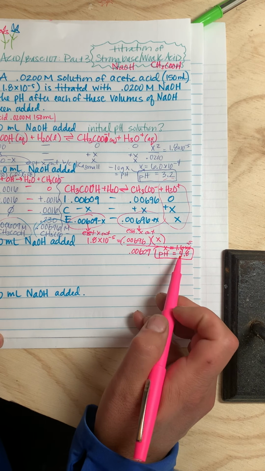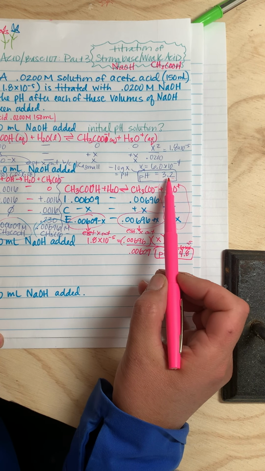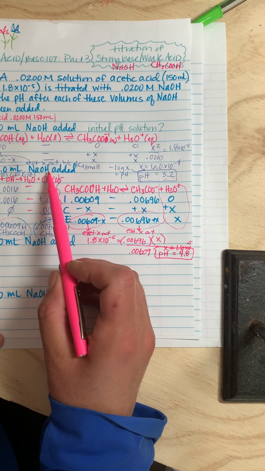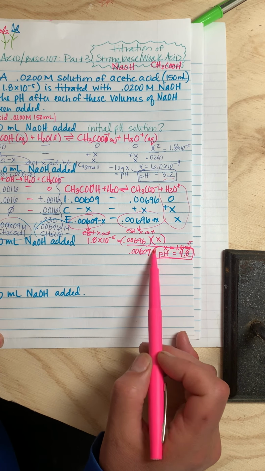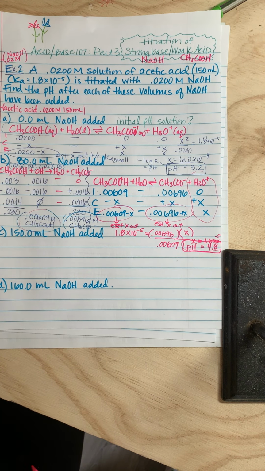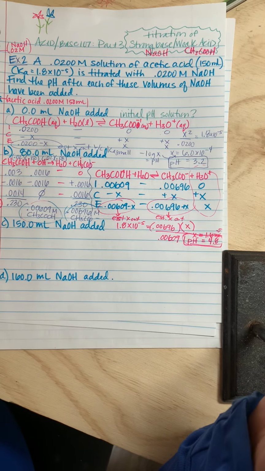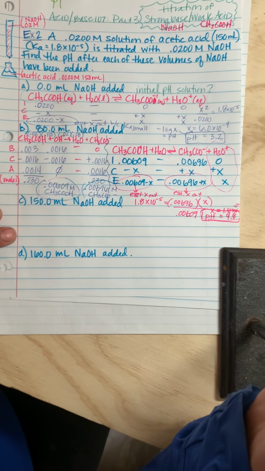Okay, so let's check in and see if that makes sense. We started with a pH of 3.2, we add a little bit of sodium hydroxide, and we end up with a pH slightly higher. So that makes sense. Okay, so that's fun. Yay. Okay, let's keep on moving here.